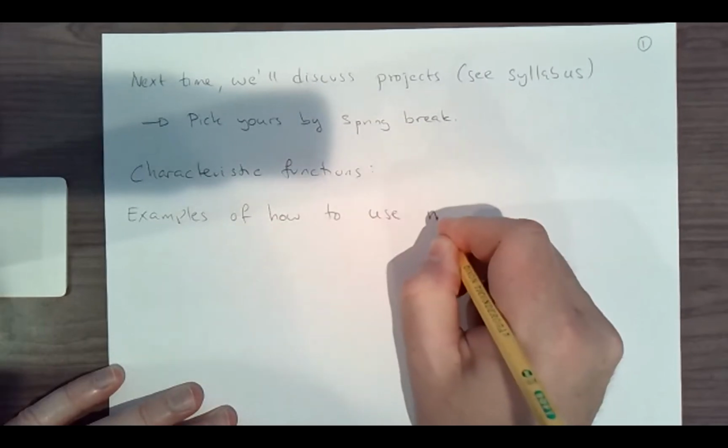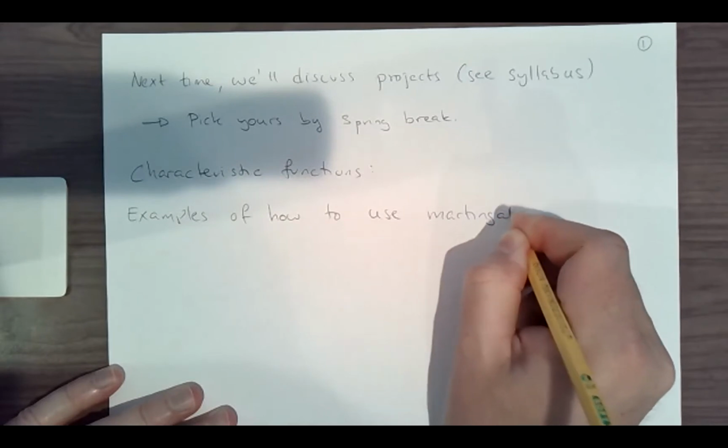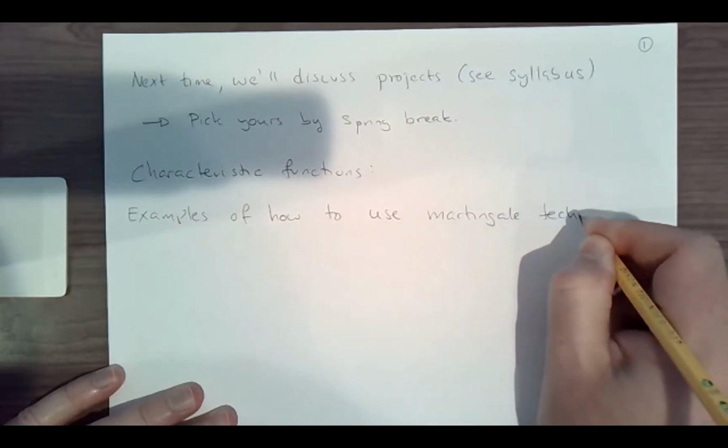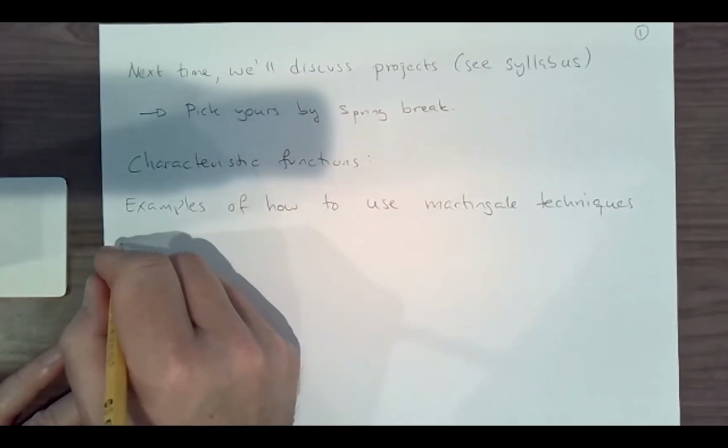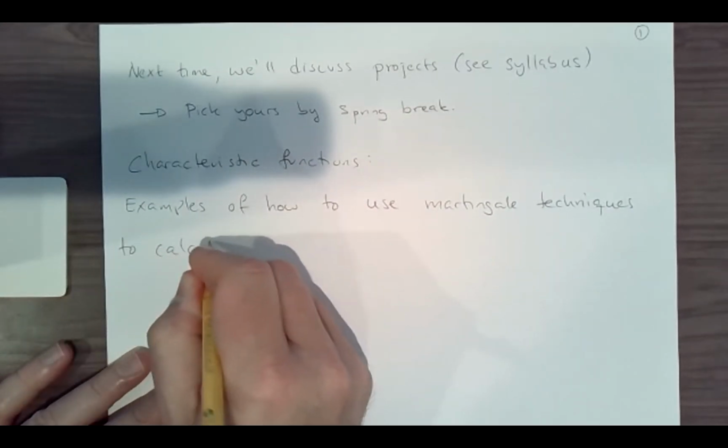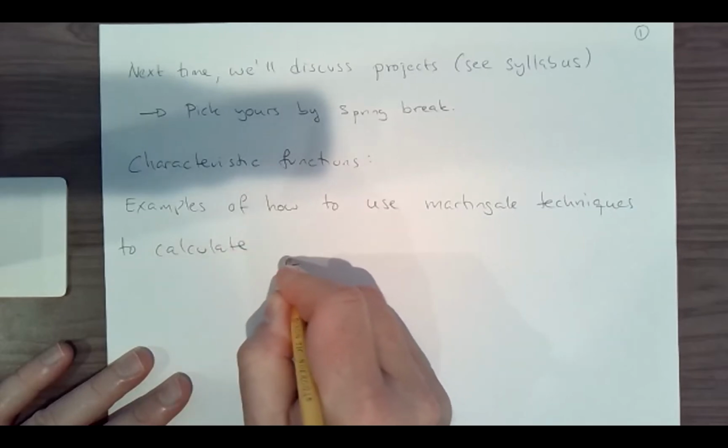And we're going to use martingale techniques to calculate an expectation of the form.